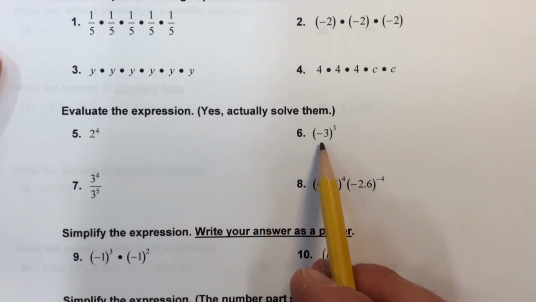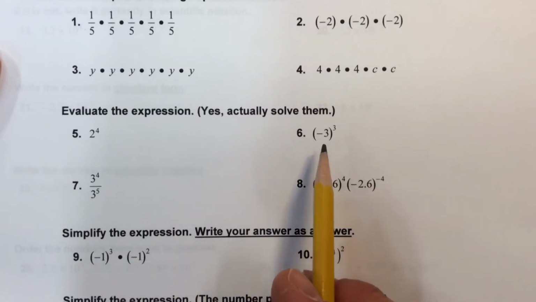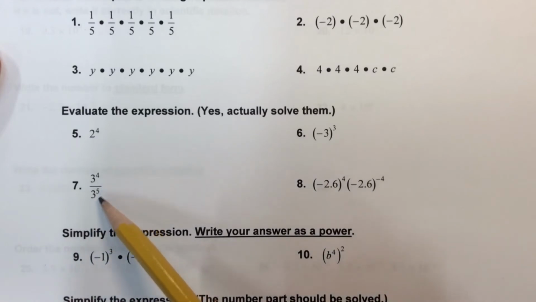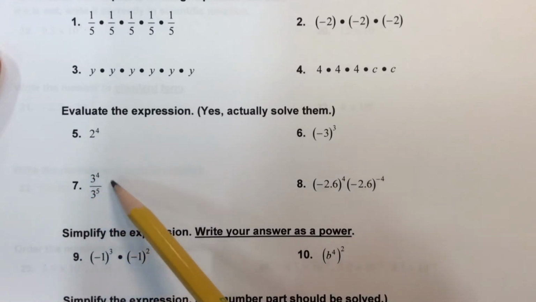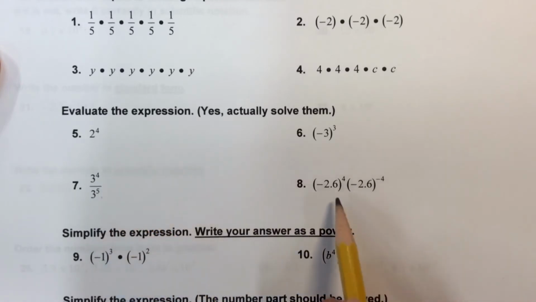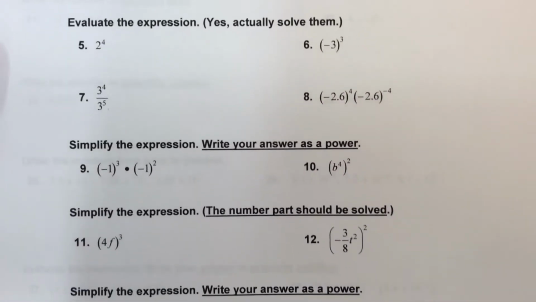Here, this is -3 times -3 times -3. So there will be an odd number of negatives. So make sure your answer here, your product, will be negative. Over here, remember that you're going to do a subtraction here, okay? And then you'll be left with some on the bottom, okay? Over here, you're going to add, because it's a multiplication, you add the exponents, and then make sure you tell us what that's worth. Remember, anything to the 0 power is 1.